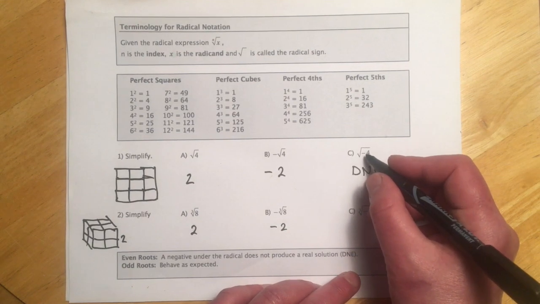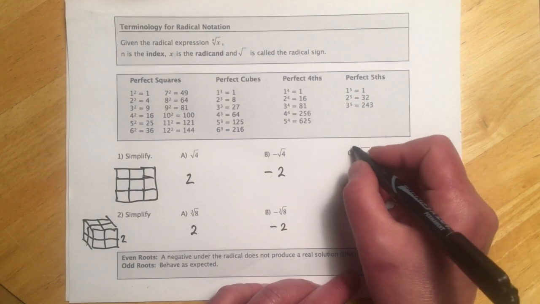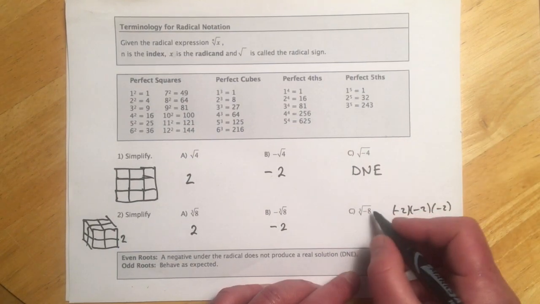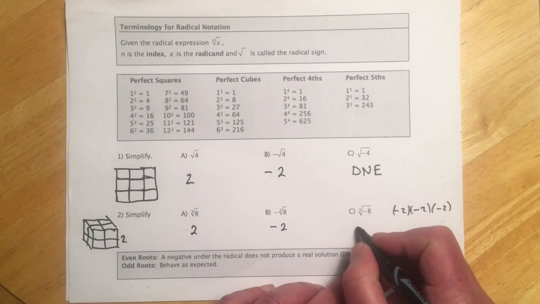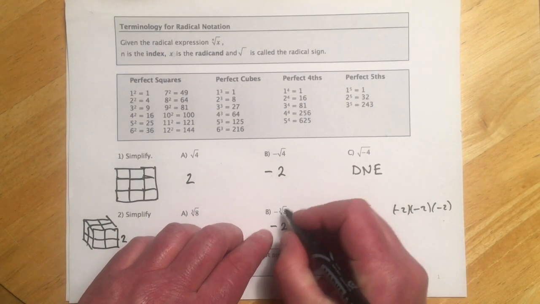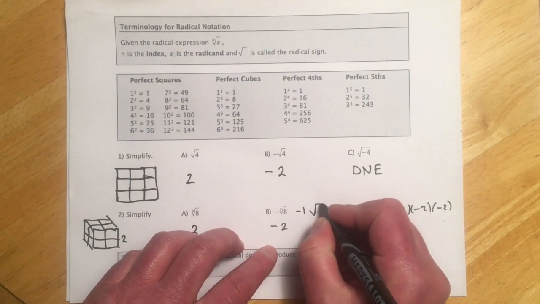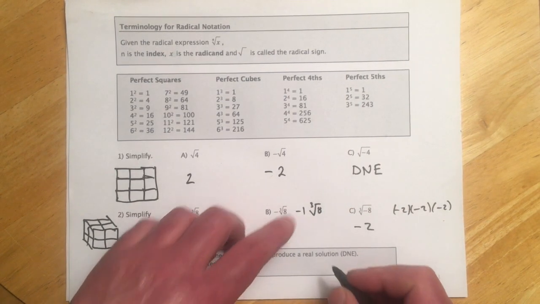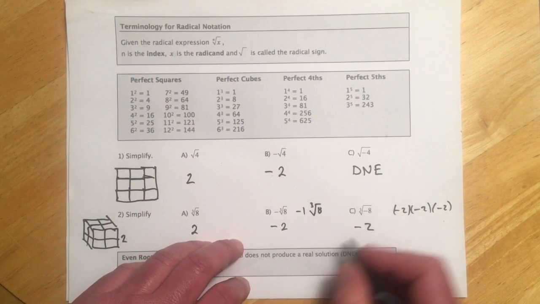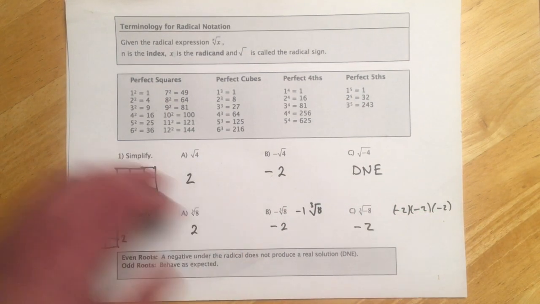But we can't do it under a square root or, for that matter, any even root. So if this is a 4th root, I couldn't do it. 6th root, 8th root, no good. But odd roots, we can have negatives. So this would just be negative 2, but for a different reason than here. This one is like negative 1 times the cube root of 8. So we do our cube root of 8 made 2 and then multiply by the negative after the fact. This one, that negative's on the inside.